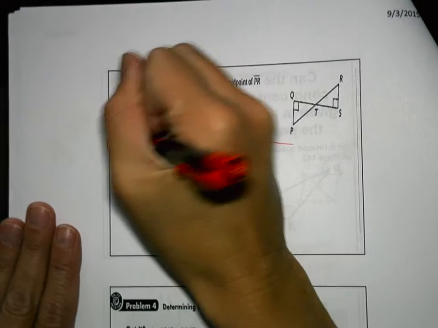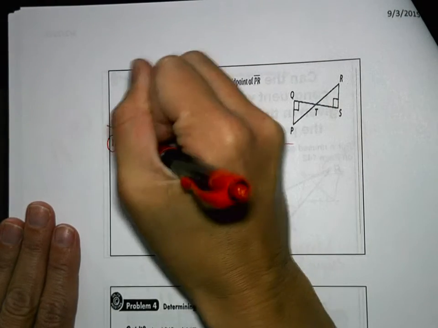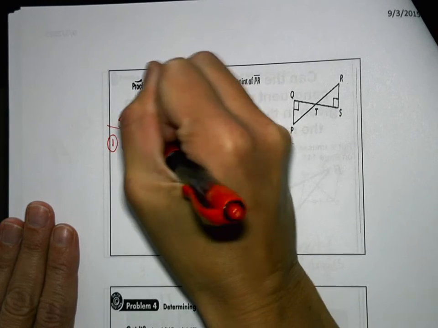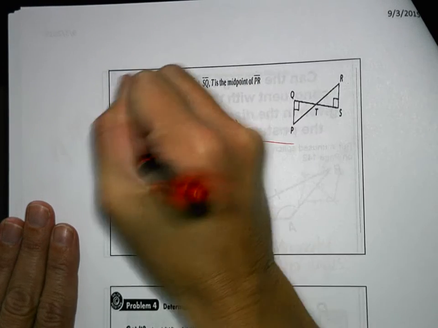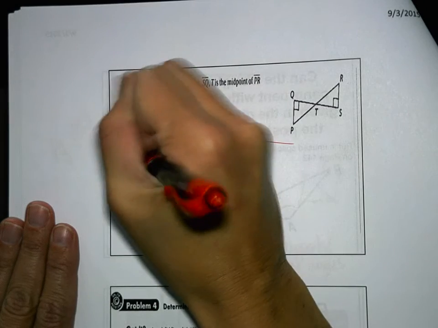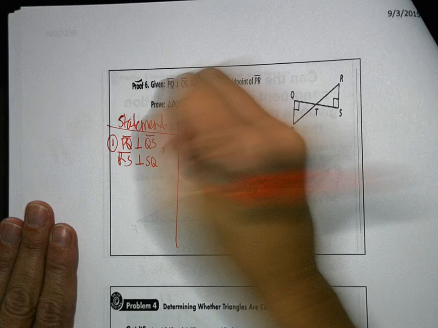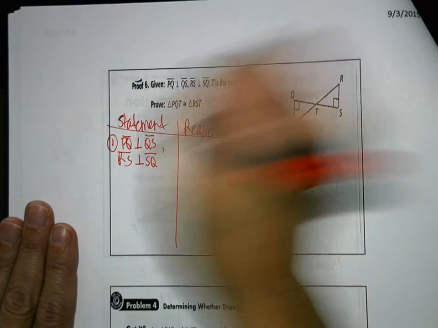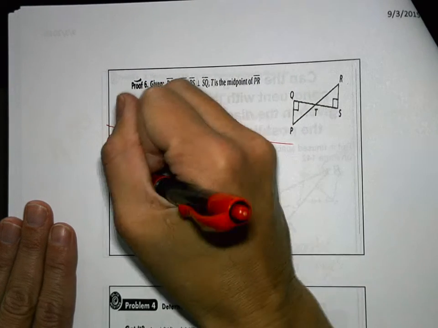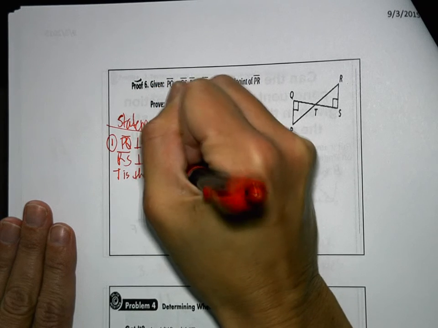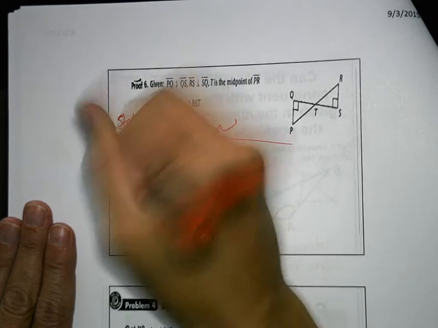So we have PQ is perpendicular to QS. We have RS is perpendicular to SQ. We have T is the midpoint of PR.